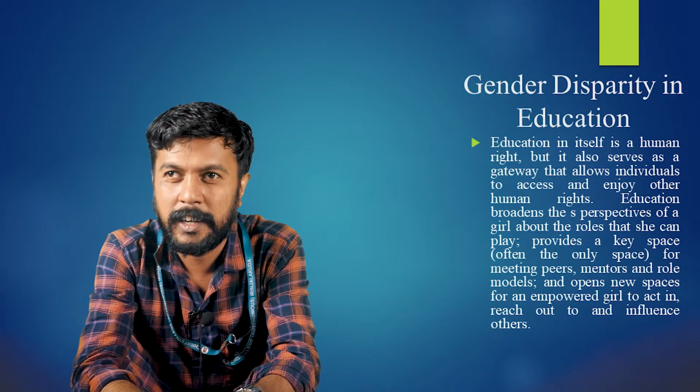Gender disparity in education. We all know education in itself is a human right. It serves as a gateway that allows individuals to access and enjoy other human rights. It broadens the perspective of a girl about the roles that she can play, and provides a key space for meeting peers, and opens new spaces for them and for empowerment.